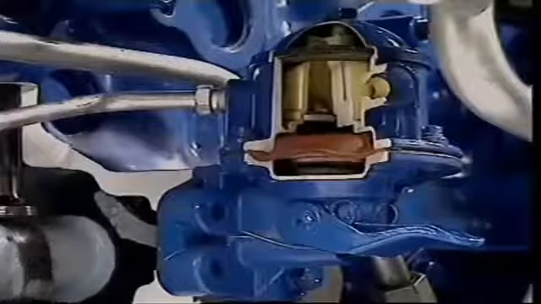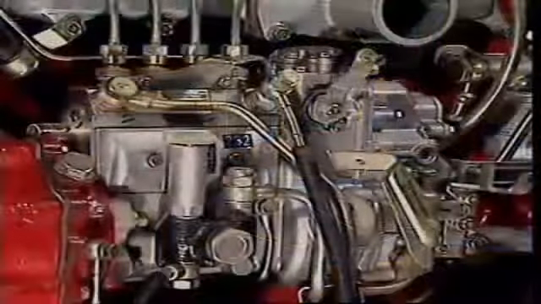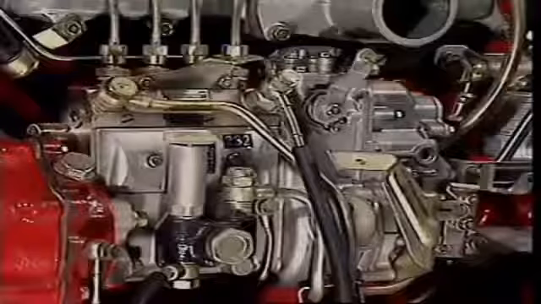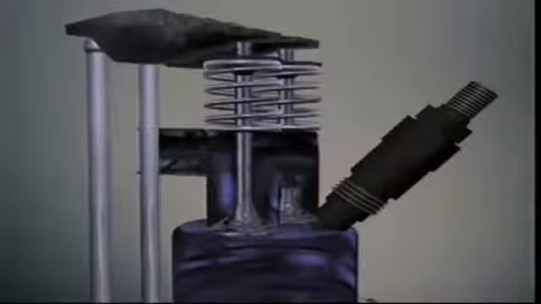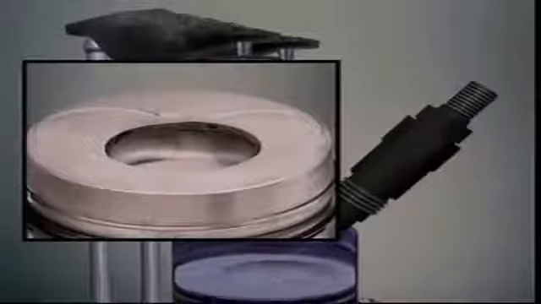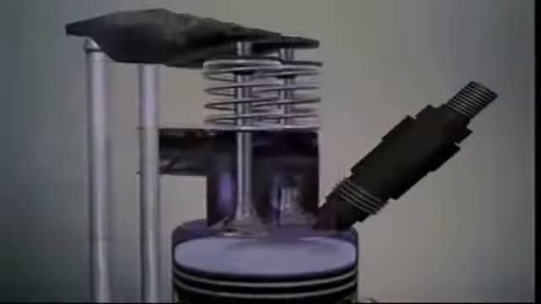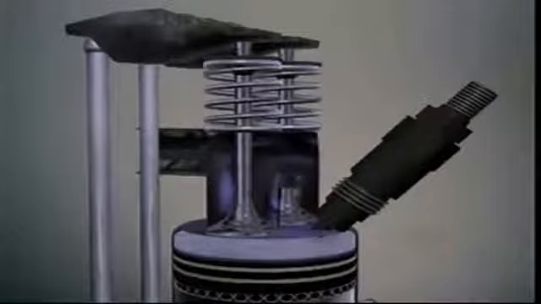Different diesel engines use different fuels. Fuel can be delivered to the chamber in different ways. Direct injection means fuel is injected directly into the chamber. The cylinder head usually has a flat surface and the combustion chamber is formed in the piston crown. At top dead centre there's very little clearance between the cylinder head and the top of the piston.